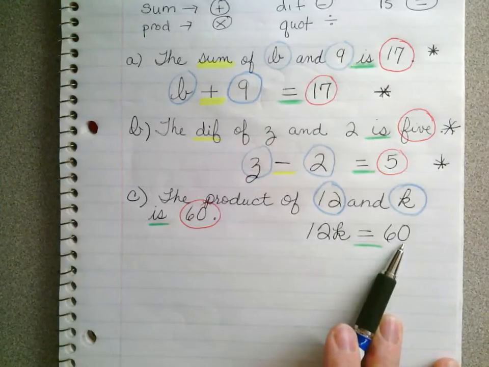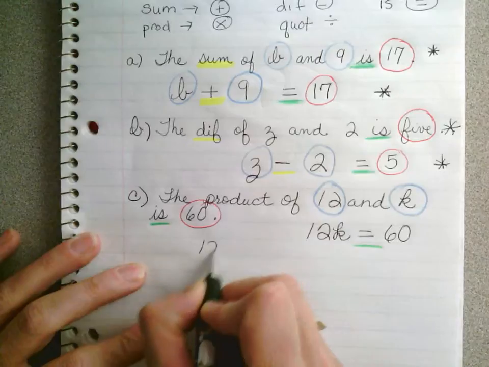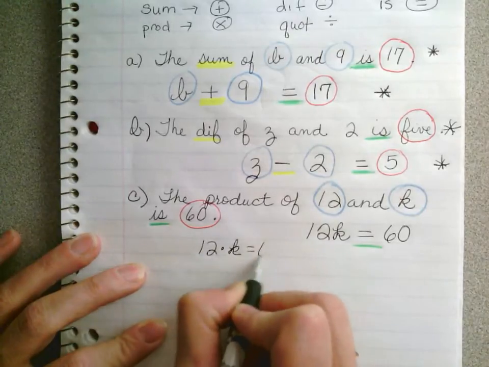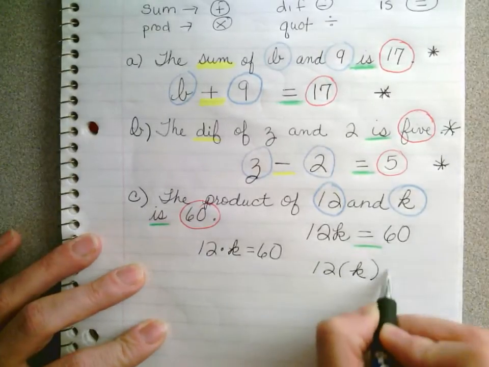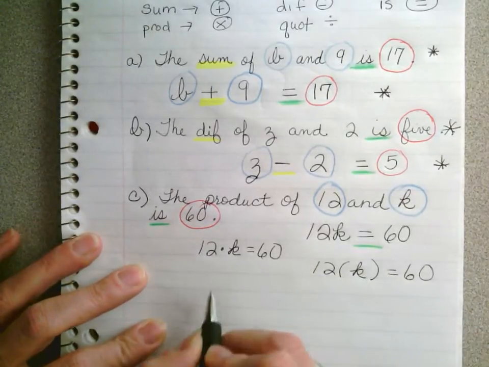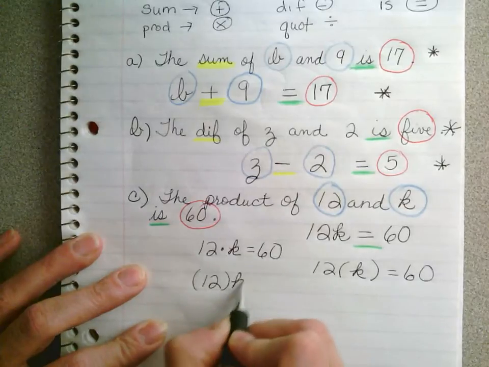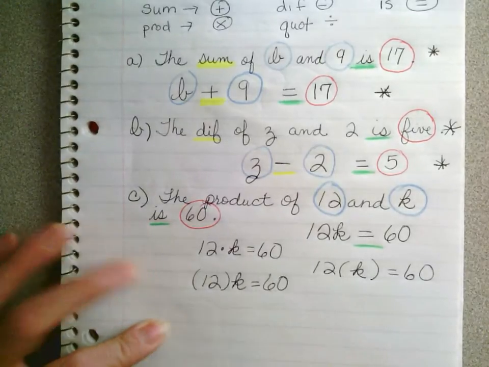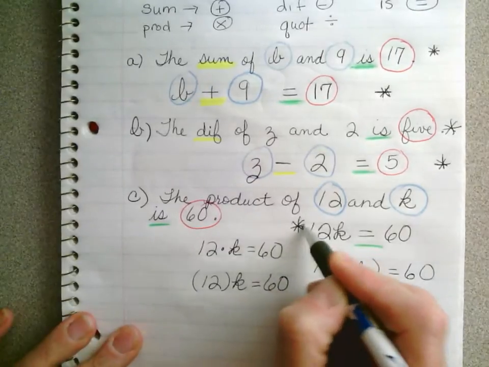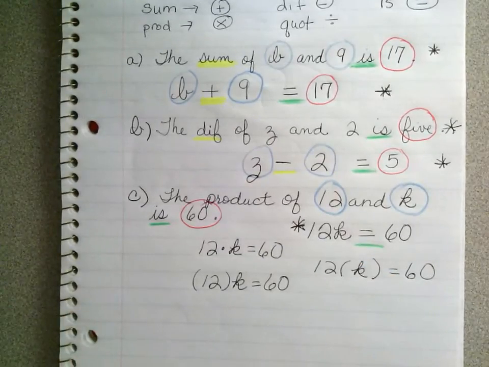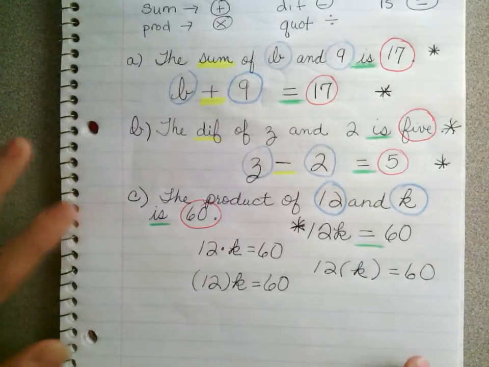Yes, sir? A dot or a parentheses? Yep. So Justice says, how about this? That is also fine. You will also see this, and this. Any of those things are completely acceptable and mean the same thing. This is the common one. That's what you'll see.